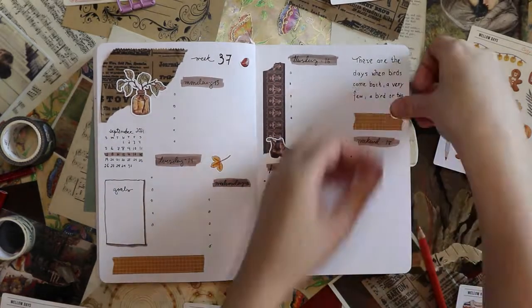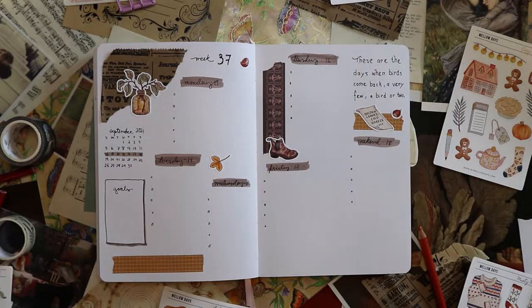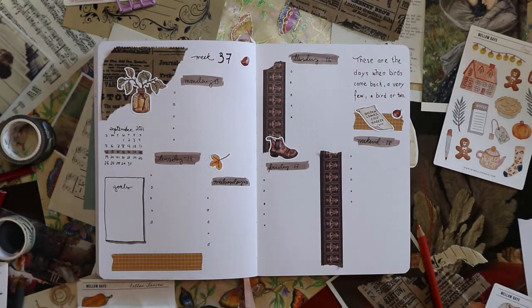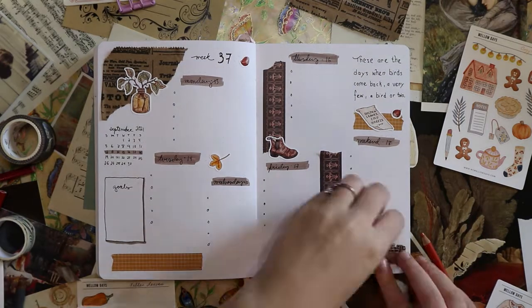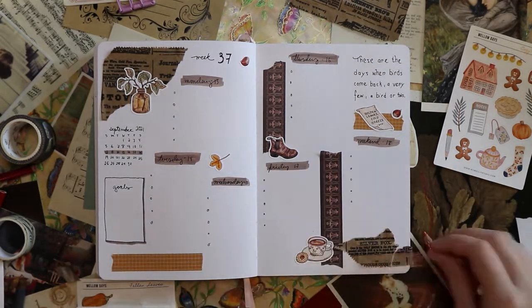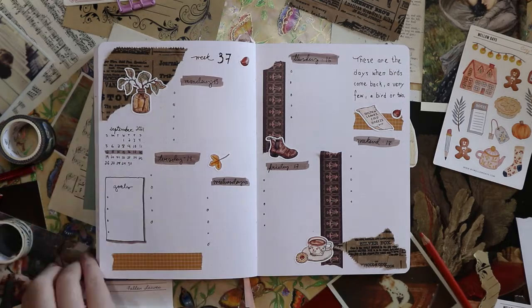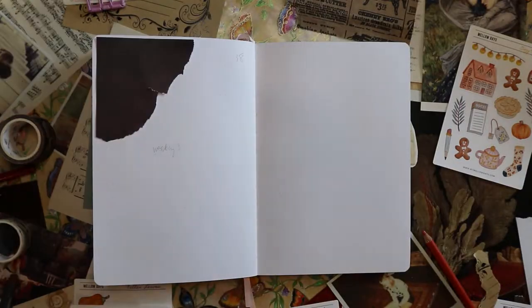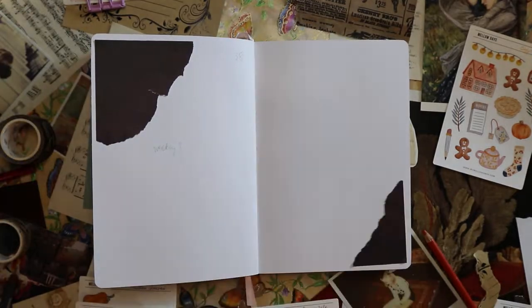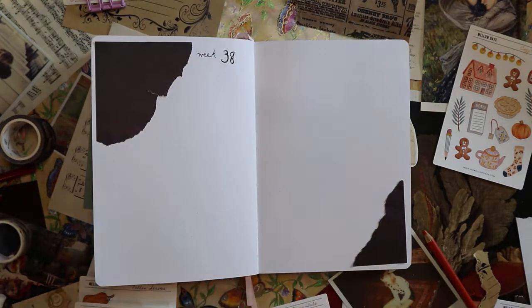And I think it's kind of fun, and it makes your page look more organic and freeform and less regimented, because I love the page that really looks messy and looks free and fun. So yeah, I really am enjoying how these are turning out.